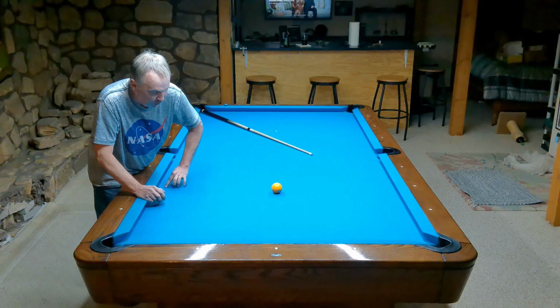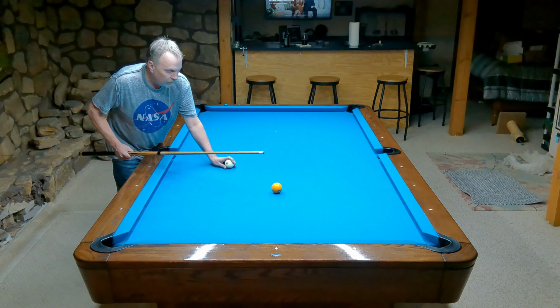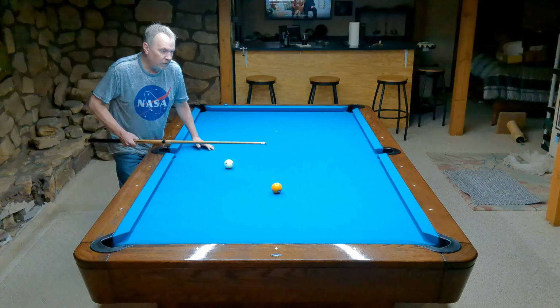Another way to deviate off of that line is left or right side spin on the cue ball. This is one of the things that I was taught back a million years ago when I first started learning how to play, and I was kind of taught wrong. So I'm going to correct it, and correct it for you guys.